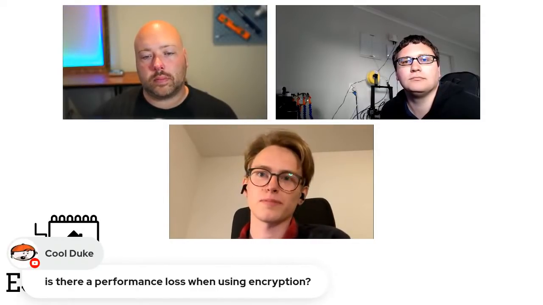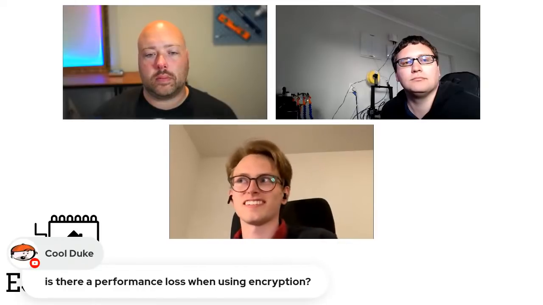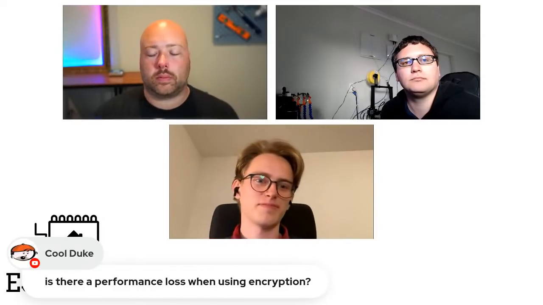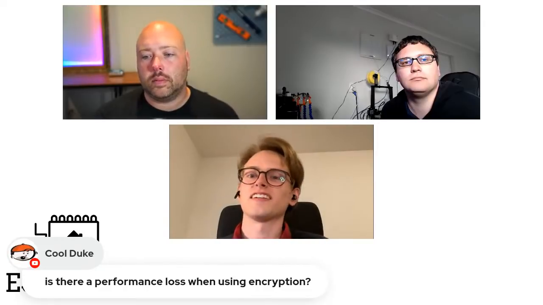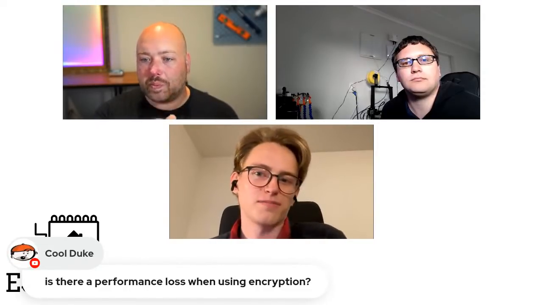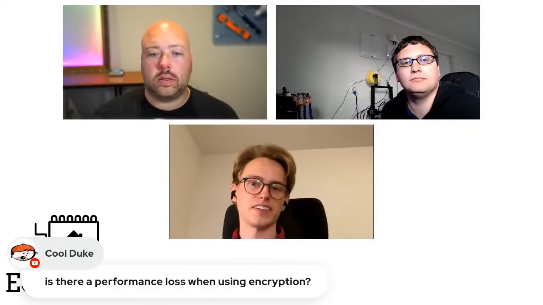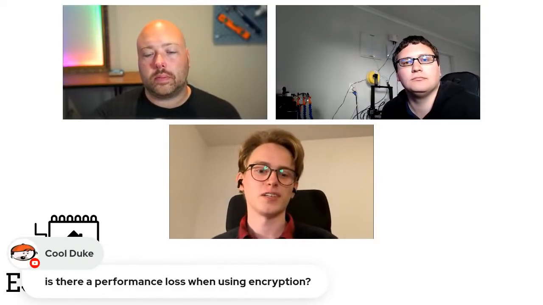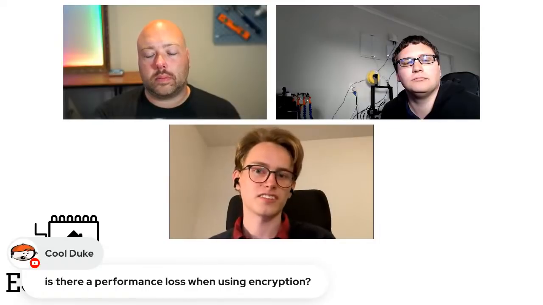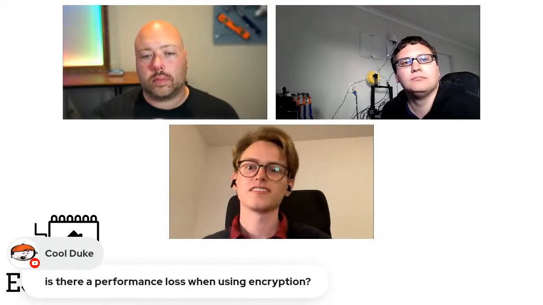The connection setup is like 10 milliseconds, but that's one time every time it connects, and that's also like nothing. That's obviously a big thing we looked out for. It really shouldn't affect the normal behavior of the system, just make the device more secure.